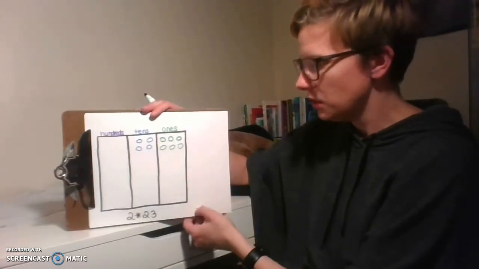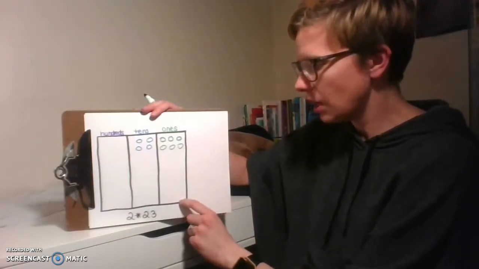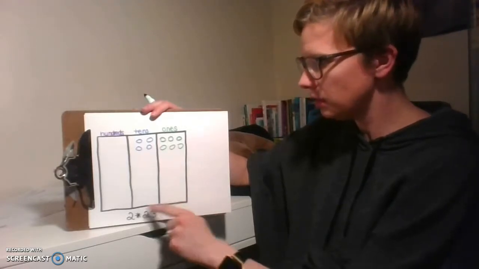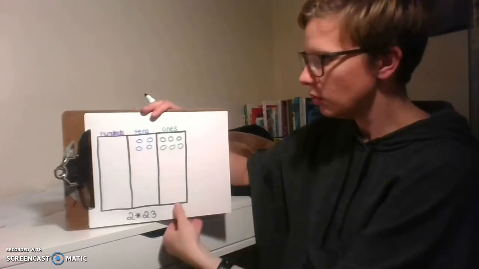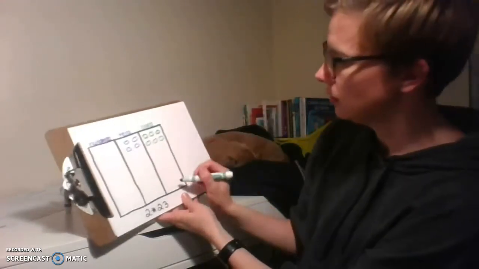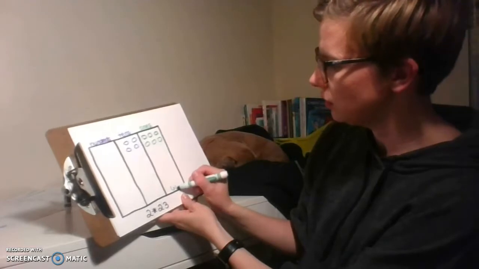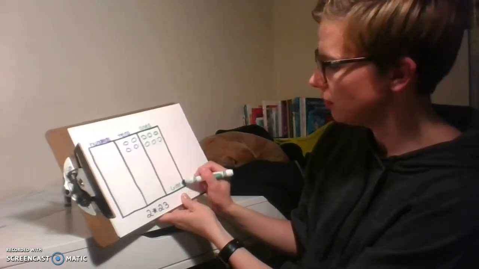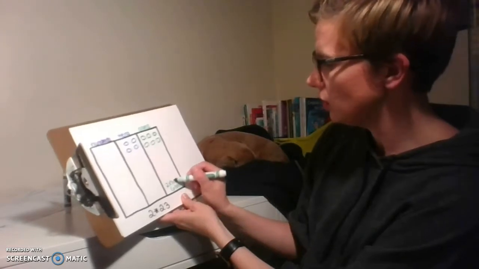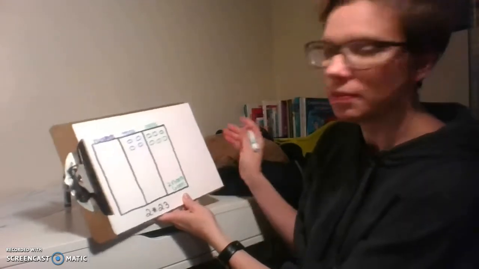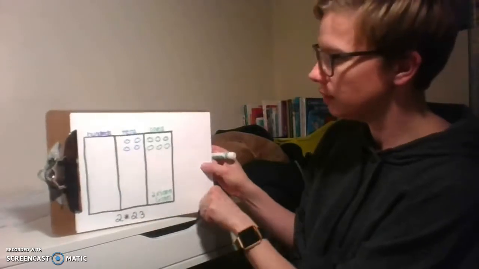All right. So when I look at this problem going on in my ones place, this is 2 times 3, which gives me 6 ones. Okay, so 2 times 3 ones is what's right there.